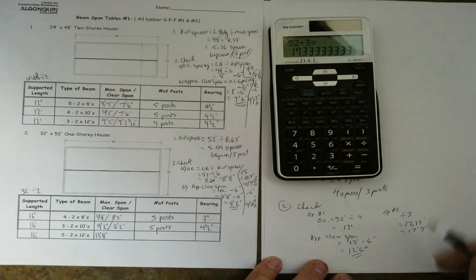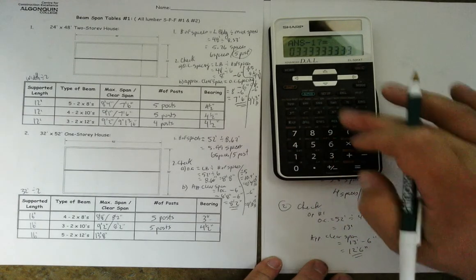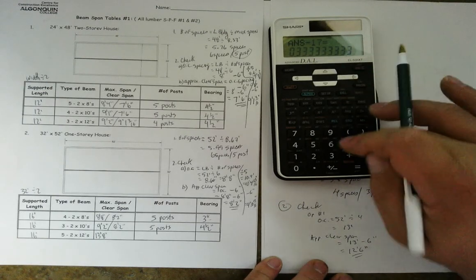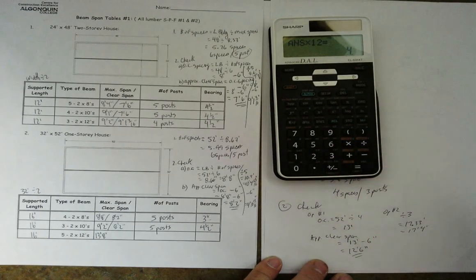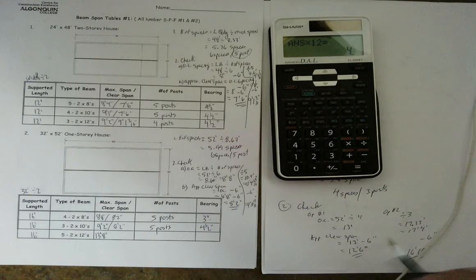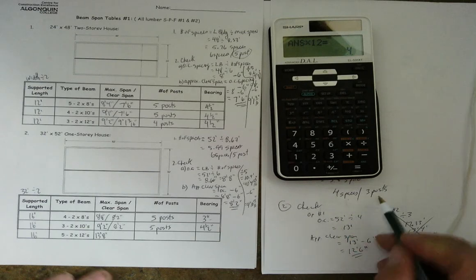If I subtract the 17, that's feet, so I multiply that by 12 to put it into inches. It gives me 4 inches exactly. Then I'd have to remove 6 inches off of that to get our clear span, which would give us 16 foot 10. So that's way too high, right? That won't work. So we have to go with option 1.